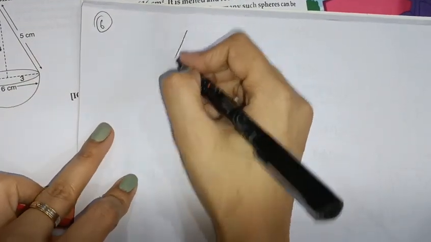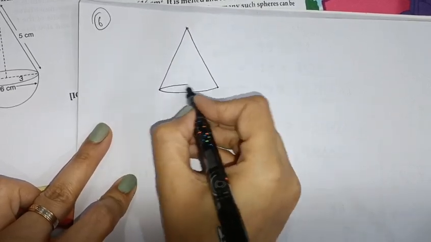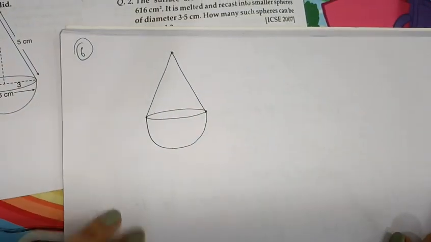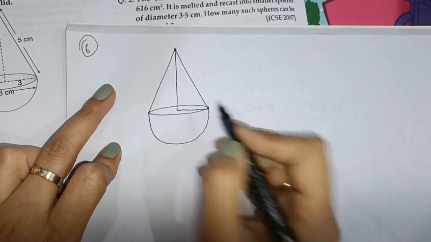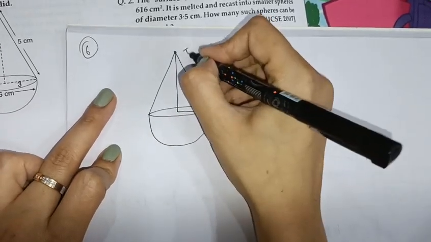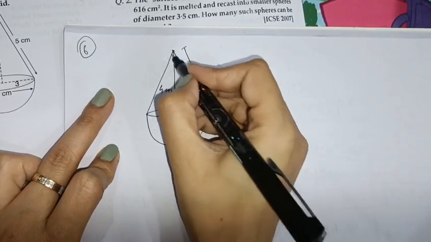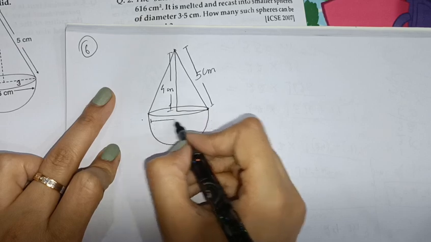So first of all, draw the figure. Make sure you are drawing a figure for each and every question. Here also you can see I am drawing a figure for each and every question. On the figure itself I am writing everything. This is 5 centimeter, this is 4 centimeter, the slant height and height of the cone, and the diameter is given as 6 centimeter. So this is what is given to us.